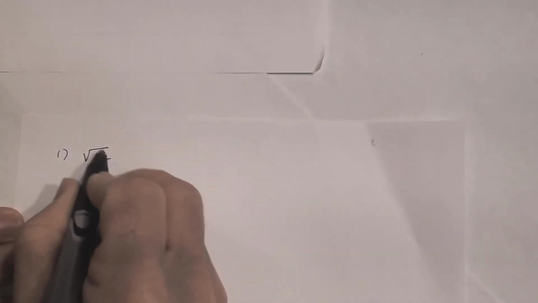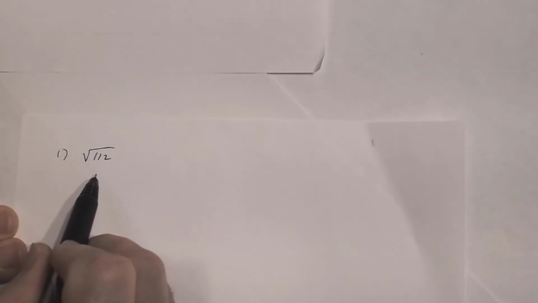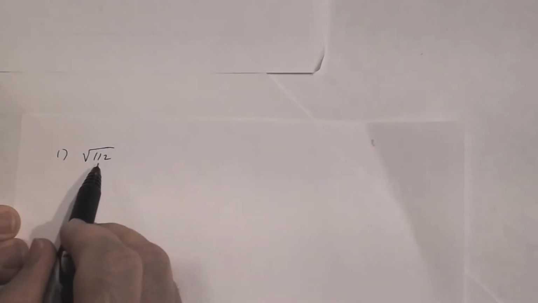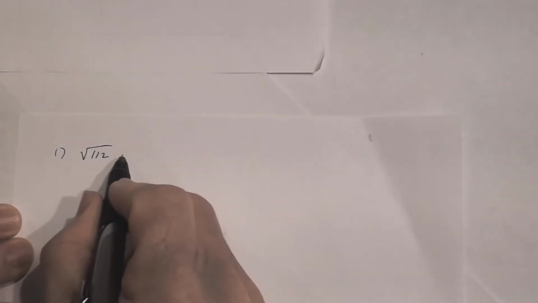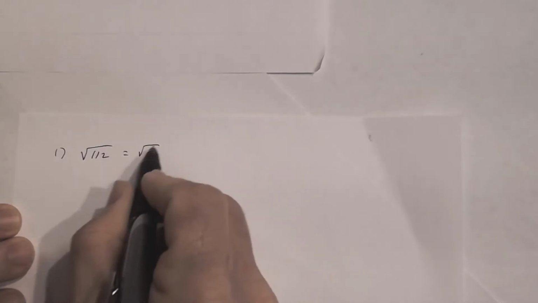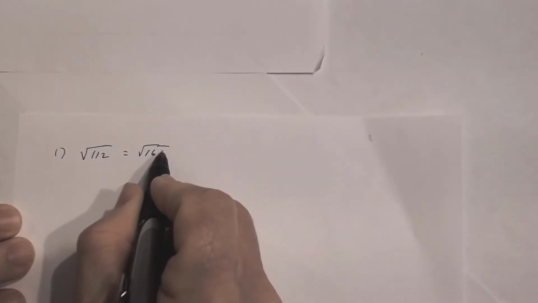All right, so I'm going to go ahead and do the work on a separate sheet of paper. So number 1, the square root of 112. Now remember, there are no variables in this one, so basically you just want to ask yourself, what's the largest perfect square that goes into 112? And so the largest would be 16. And so we get the square root of 16 times 7.